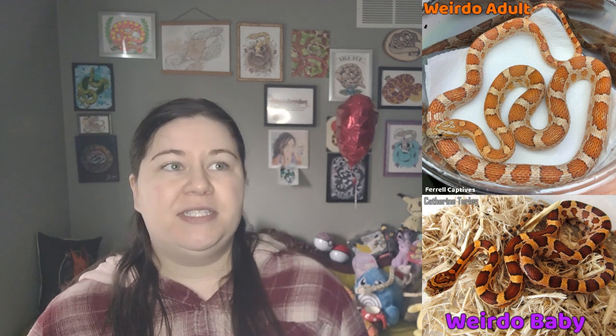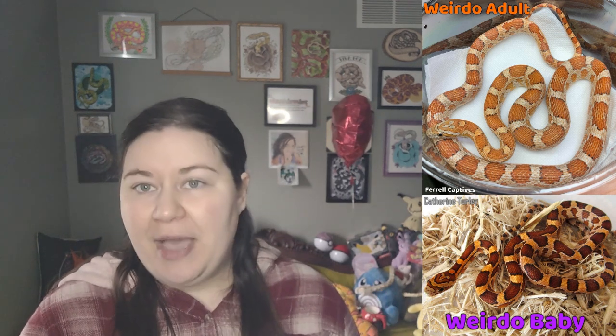Weirdo, we also believe, is kind of a hypotype as well. Seems like anytime Weirdo is mixed with anything, they look a little bit more hypo-ish, and so we do think that Weirdo is a hypotype morph that also changes the pattern slightly. So we're kind of looking at something that's similar to Sunkissed in that it changes both the pattern and it is a hypotype at the same time.